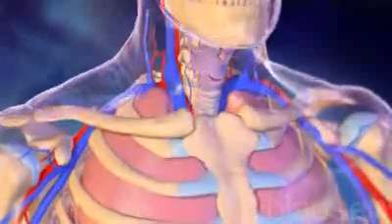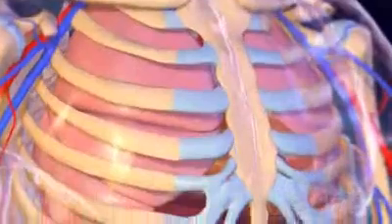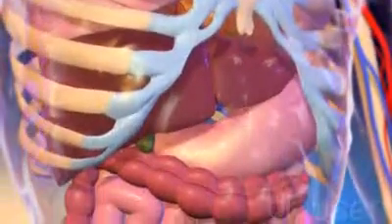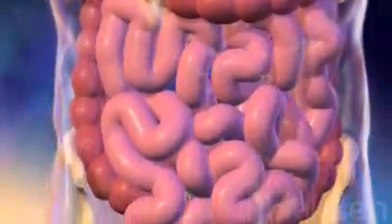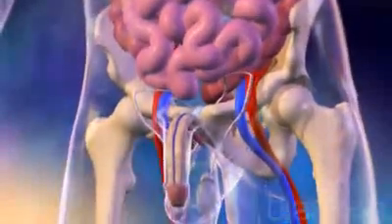Endoscopic biopsy is performed during endoscopy. Endoscopy is a type of procedure that allows the physician to view the body internally without having to perform an operation.